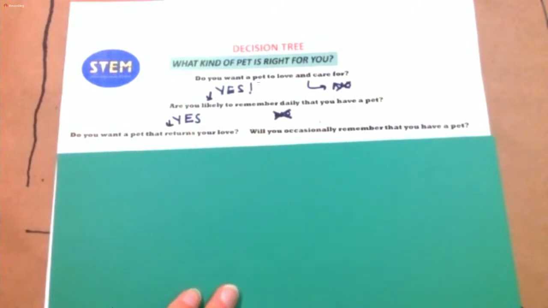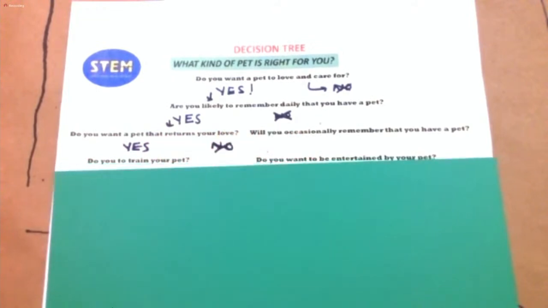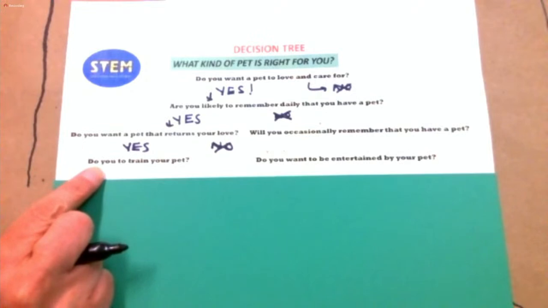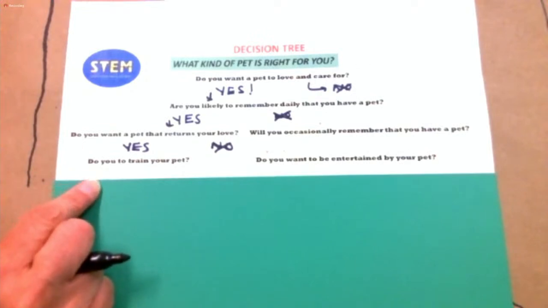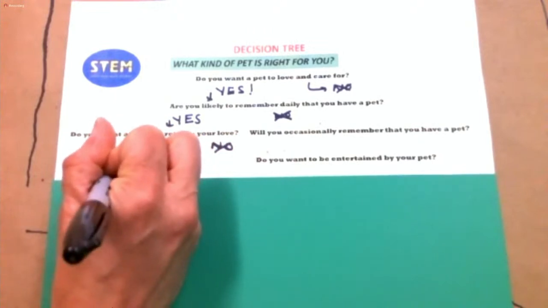All right, so I do want a pet that returns my love. I want to interact with this pet. So we're going to go again with yes. And the other answer again was no. All right, so now we're getting to the nitty gritty. I've decided I want a pet, I've decided I will remember I have a pet, and I've decided every day that I want to interact with this pet. There's another question now. Do I want to train my pet? So do I want to spend time with it and make sure that it can behave? And I think I will actually say no. The other answer was yes, but I'm going to say no to this.